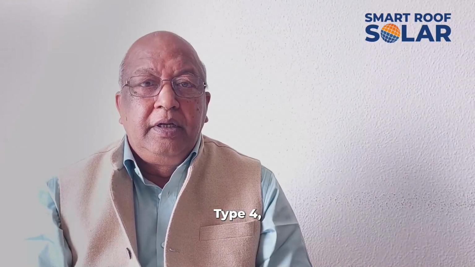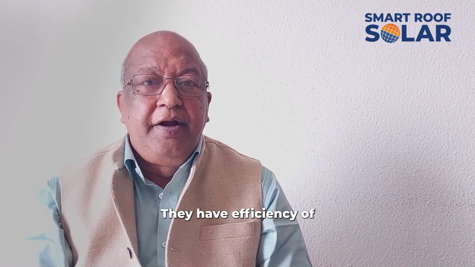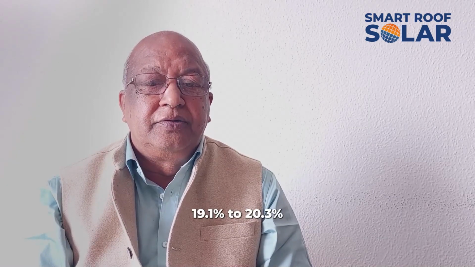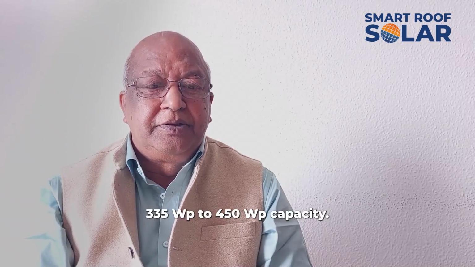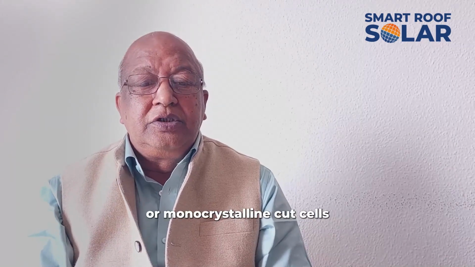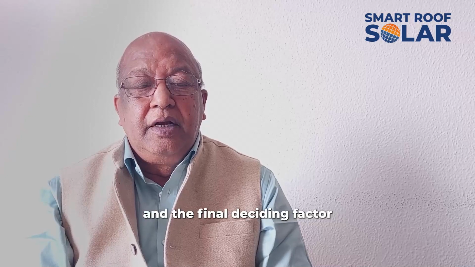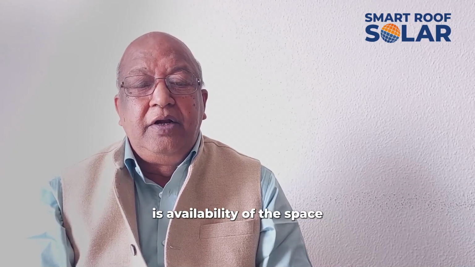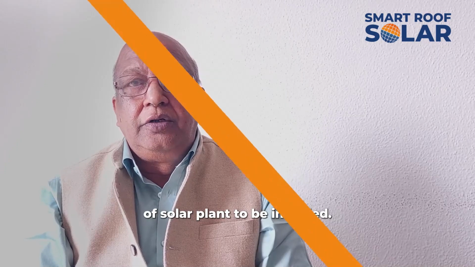Type 4. HIT solar panels. They have efficiency of 19.1 to 20.3% and are available in 335 to 450 watt peak capacity. Overall, polycrystalline or monocrystalline cut cells are the best choice for customers. And the final deciding factor is availability of space versus required capacity of solar plant to be installed.